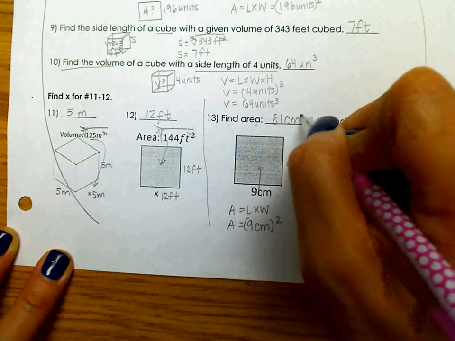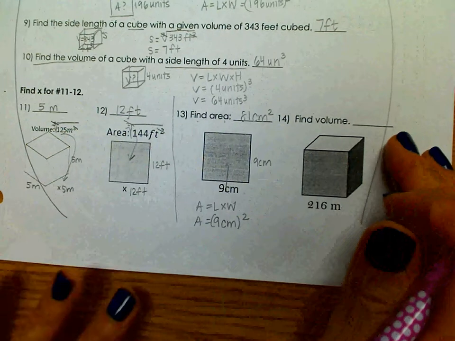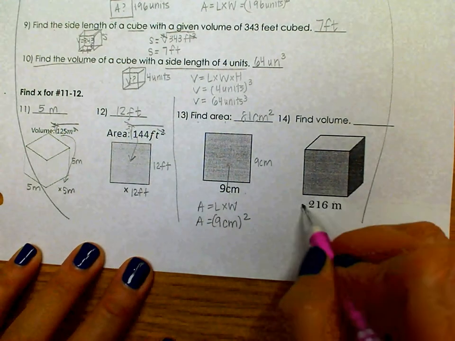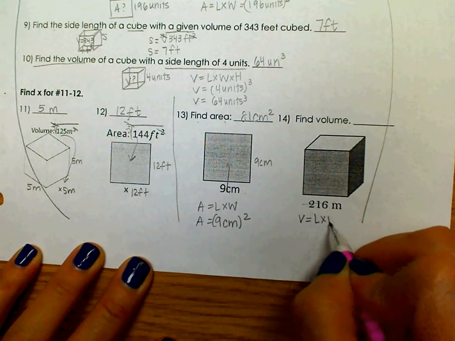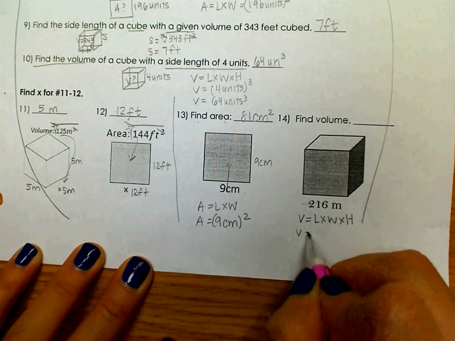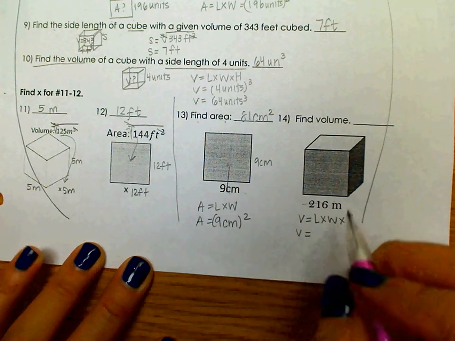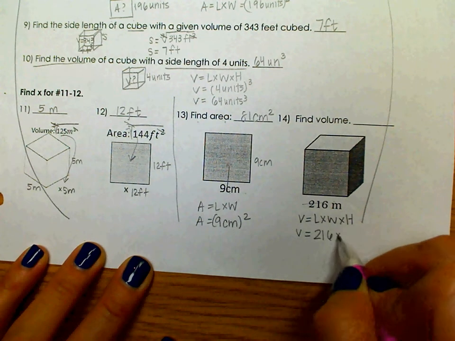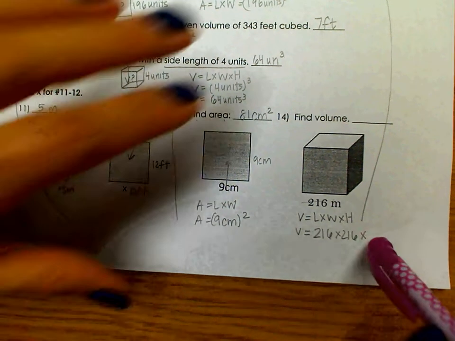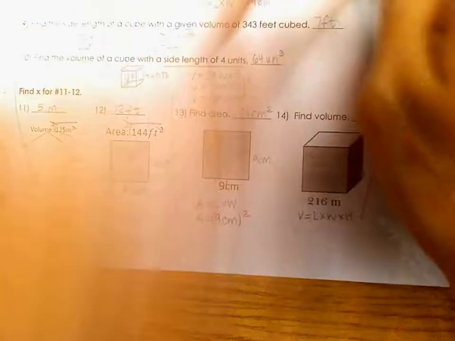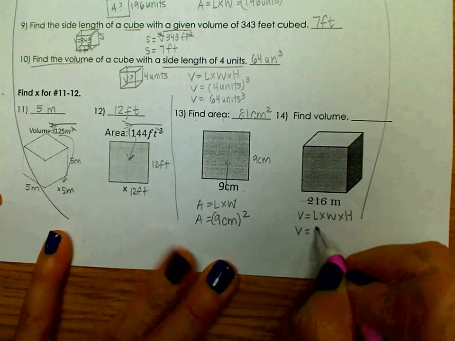Okay, find the volume. Well, if you're given a side length, you're going to have to do length times width times height. Okay, so volume equals, whoa, this is going to be huge. 216 times 216 times 2. Okay, let me just write this. See, my brain was just kind of getting away from me. Let's make this easier. 216 meters and just cube it.